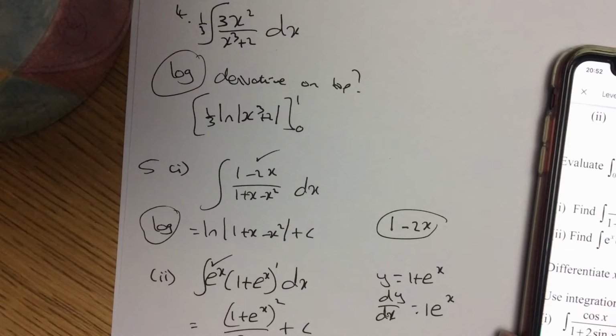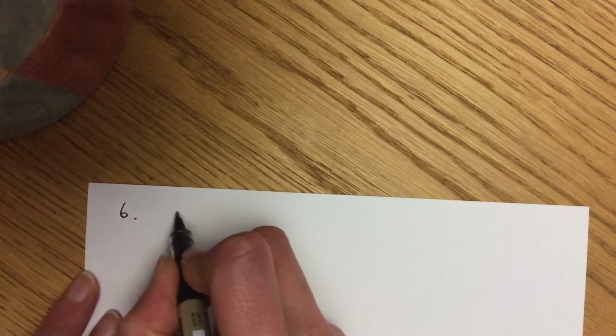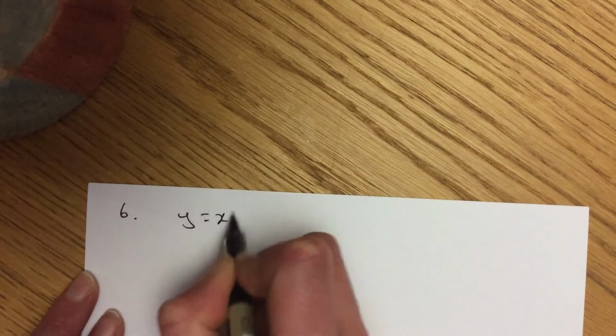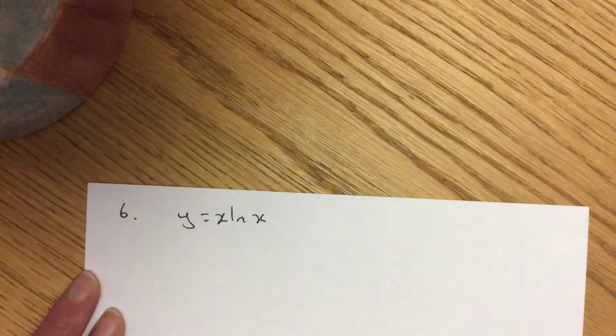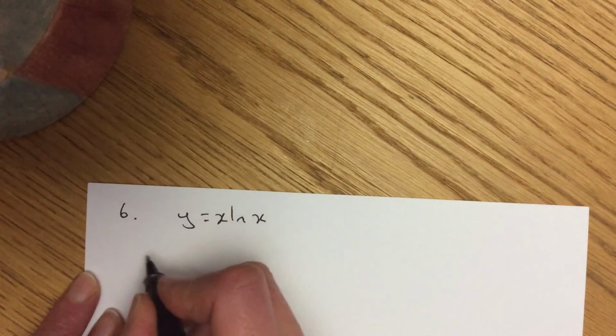Question 6. Okay, differentiation is not overly pleasant, so it's wanting us to differentiate this. Okay, it's a product rule.